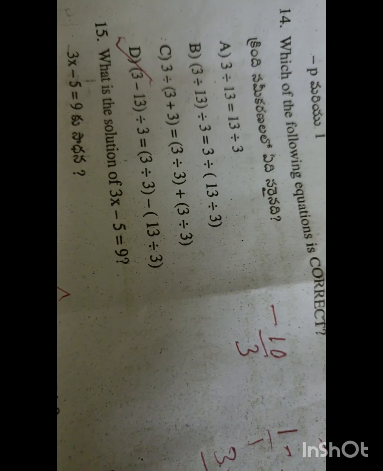And in question number 14, 3 divided by 13 is not equal to 13 divided by 3. That is, the commutative property is not satisfied under division. And option B is the associative property under division, not satisfied. In C, 3 divided by 3 plus 3, that means 3 by 6, it's 1 by 2. Here 3 divided by 3 is 1, 1 plus 1 is 2. So 1 by 2 and 2 are not equal, hence that is also not the correct answer. So option D is the right one.